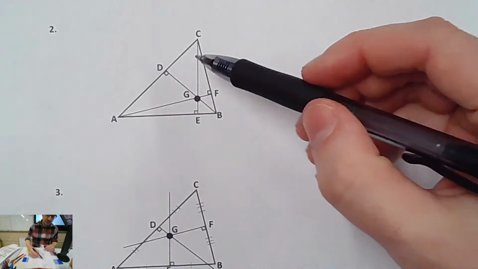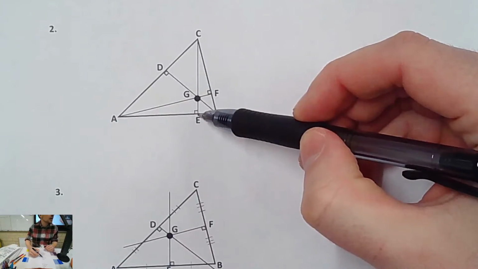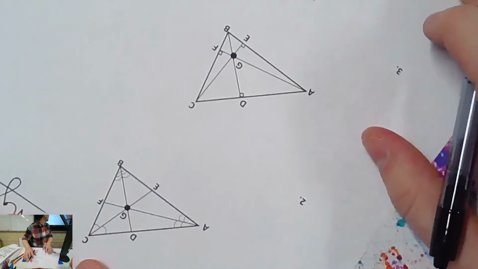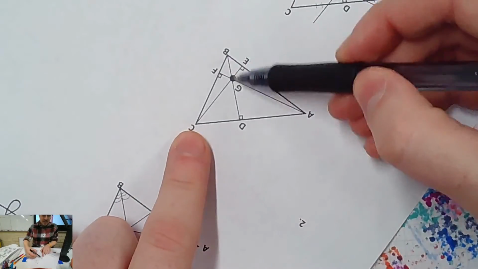Focus on one at a time. CE is the height of the triangle if AB is the base. If CA is the base, then BD is the height of the triangle.